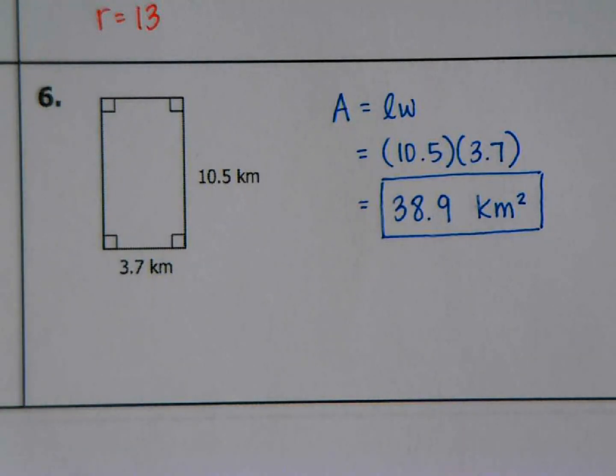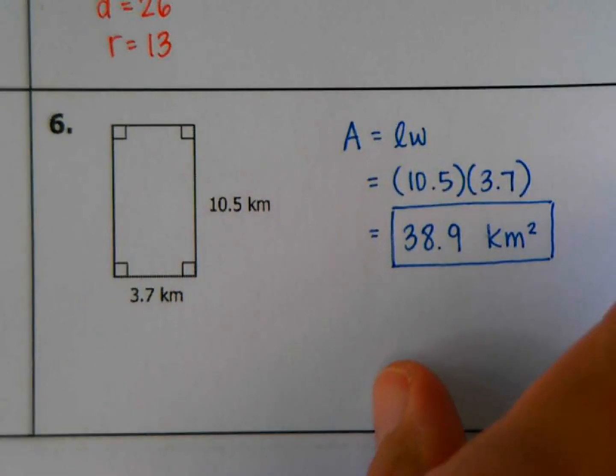Okay, any questions on this first page? All right, we're going to see some atypical scenarios here. Just a sec. Okay.